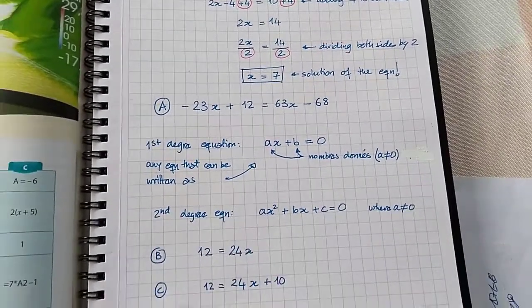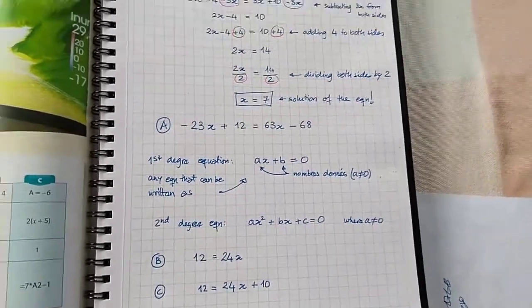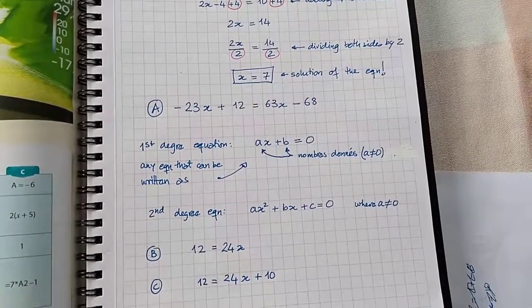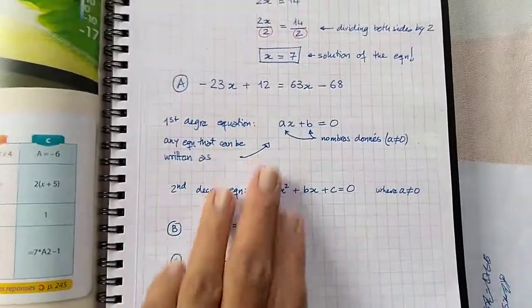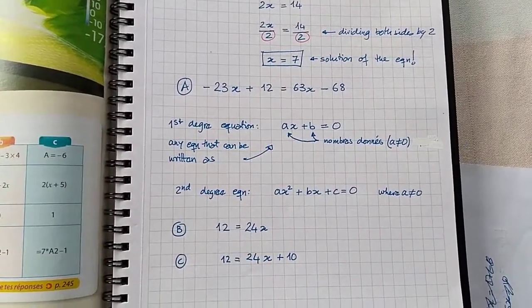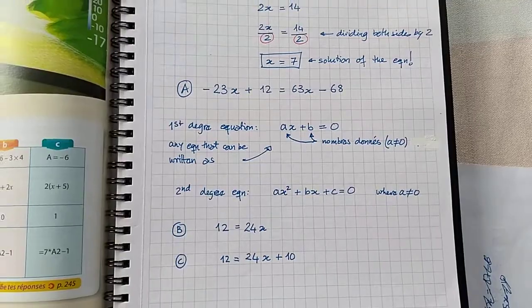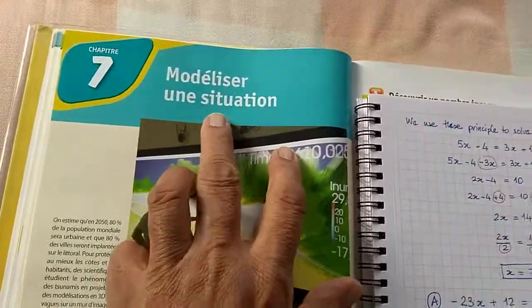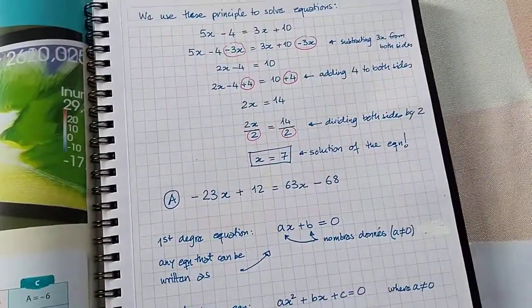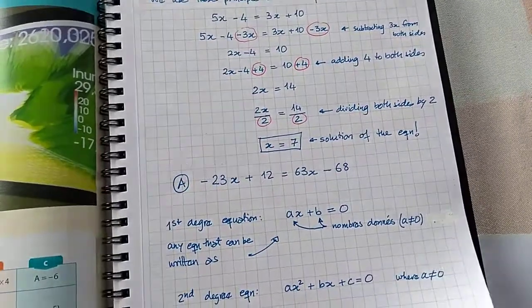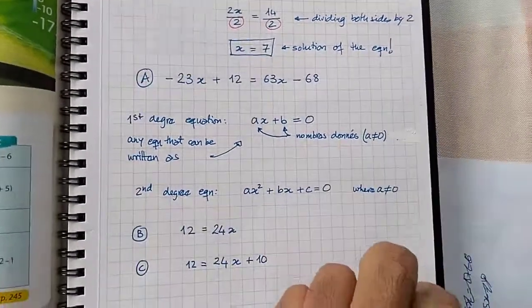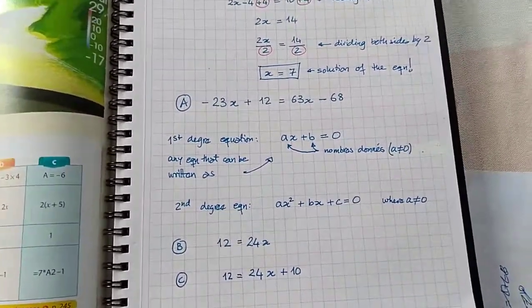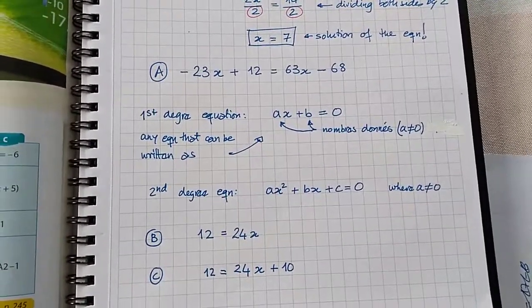Okay, I will stop here, and the next thing is we will do problems from this chapter. Remember, solving an equation is simple. It's actually converting the words or a situation into an equation. That is the tricky bit. But we will do several problems in this chapter, and then you will learn how to do them easily. Okay, I stop here.